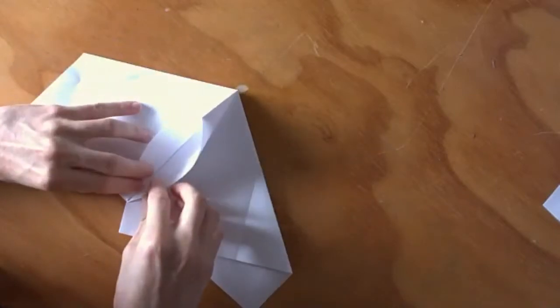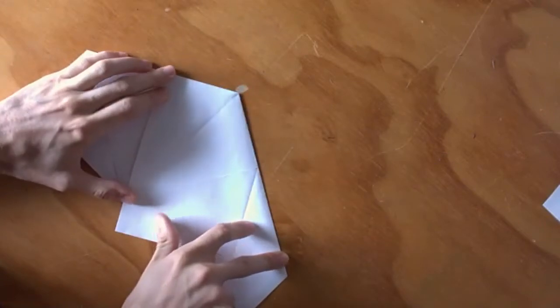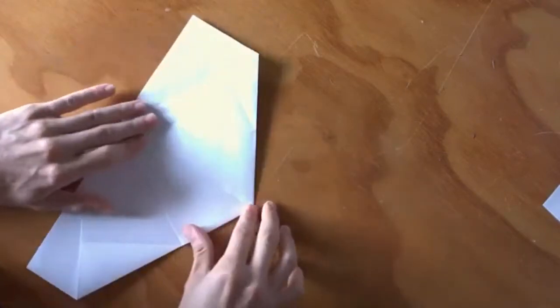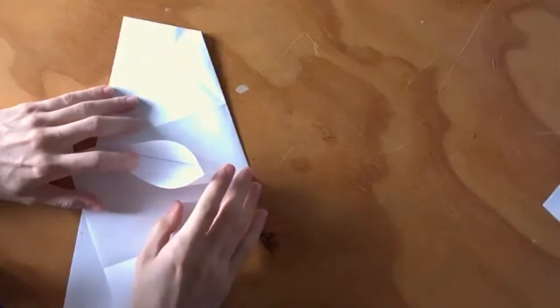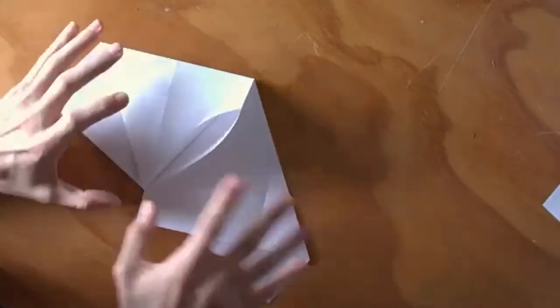And we're going to do this by the magic of approximation. So we're going to use our eyes. You've got to be sharp in your eyes, and just be aware of what's happening on the paper.